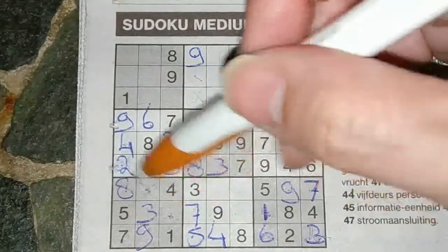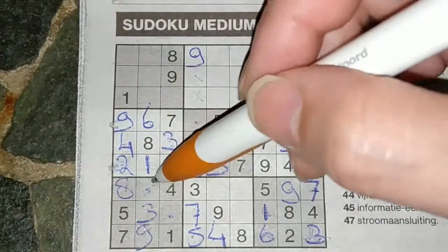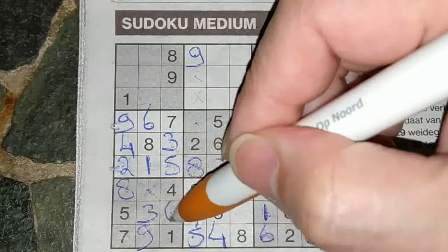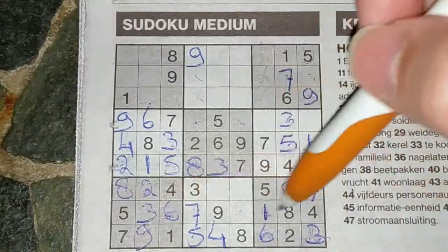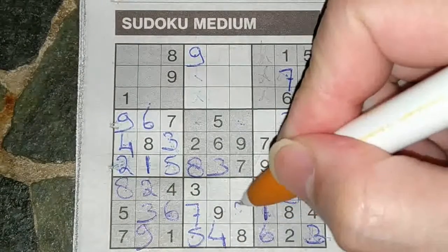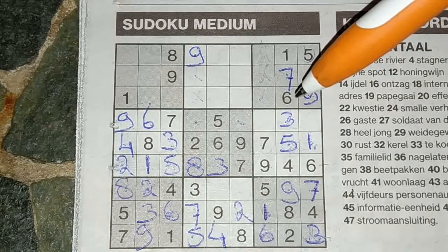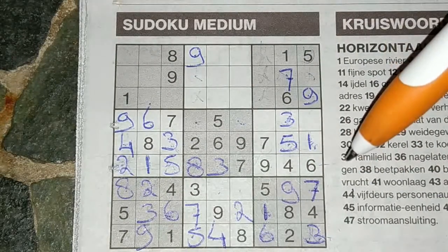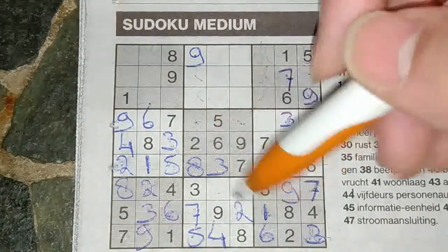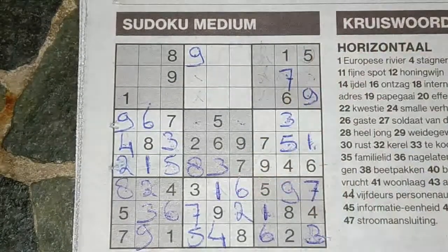Here we have 2 missing numbers of this big square for the numbers 2 and 6. Now we have a 6 there. So no 6 here, 6 should be here. And the 2 goes there. 1 missing number in this row for the number 2. 2 missing numbers in this row for the numbers 1 and 6. We have a 6 there, so no 6 here. 6 should be here, and a 1 goes there.